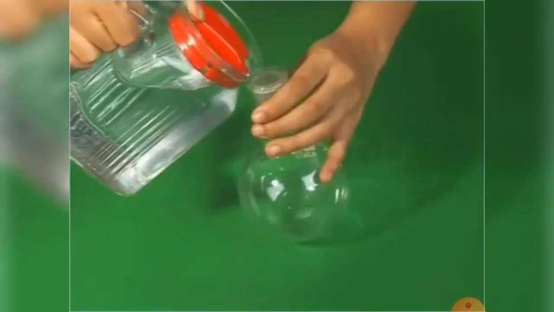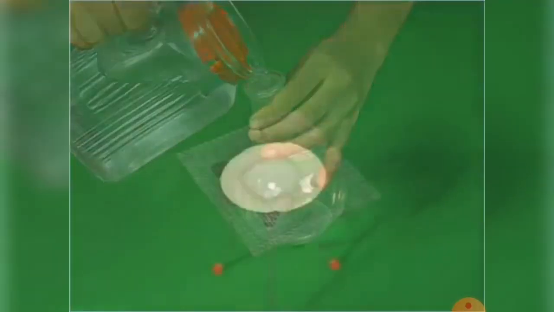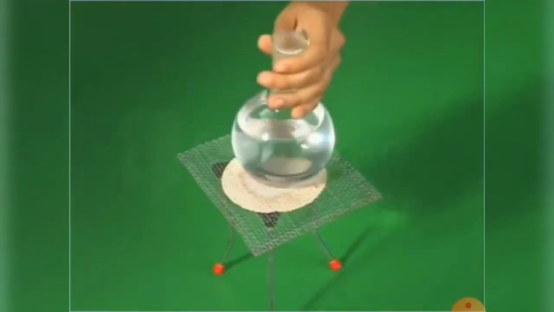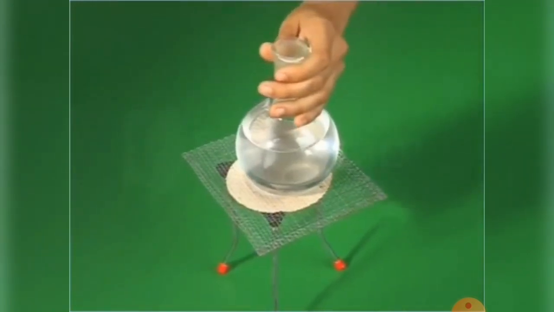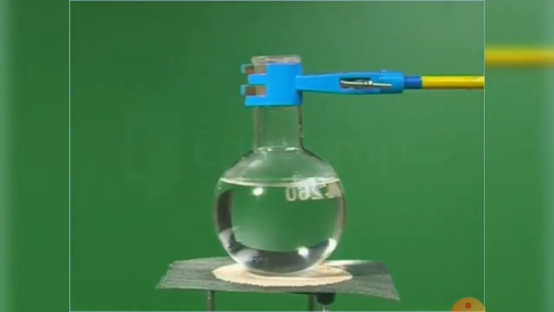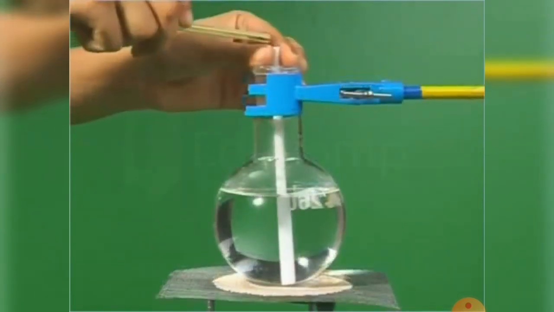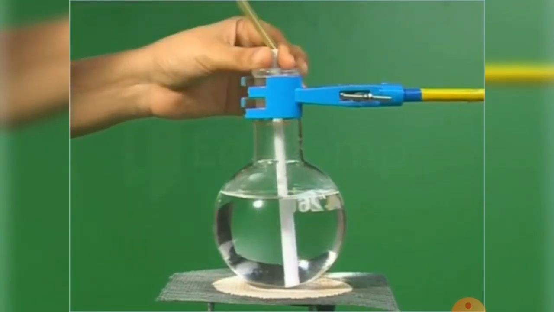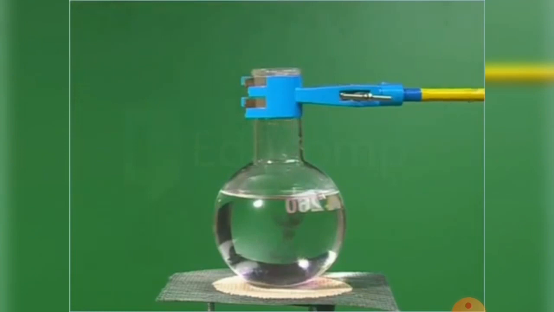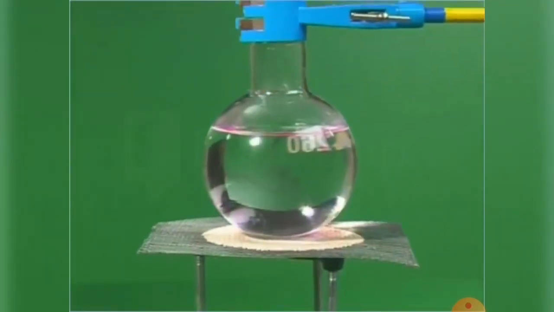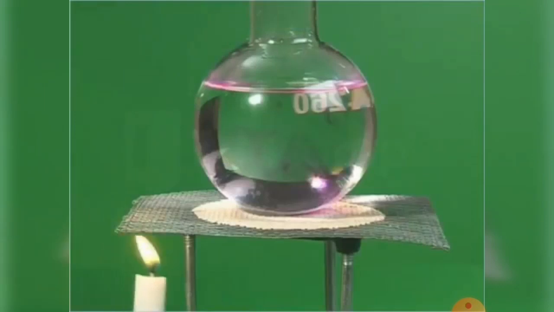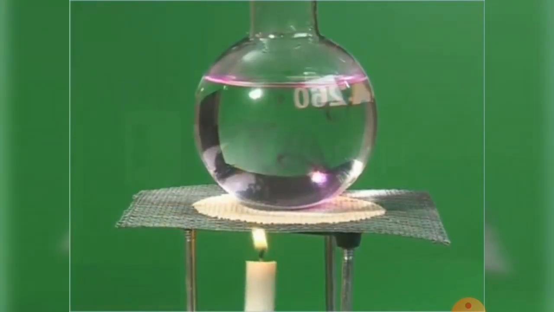To set up this experiment, first we have to fill the round bottom flask at least half with water. Then place the flask properly on the tripod stand, and if needed we can take the help of a stand to hold or support the flask. Afterwards, with a plastic straw we add a few crystals of potassium permanganate and allow these crystals to settle at the bottom of the flask.